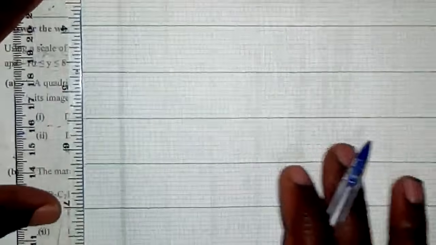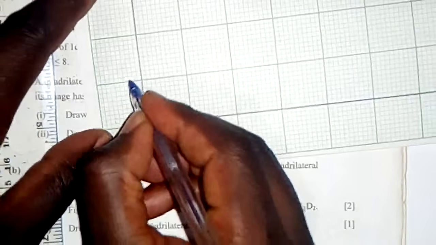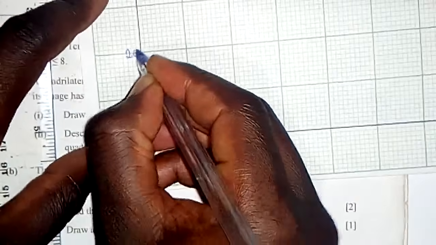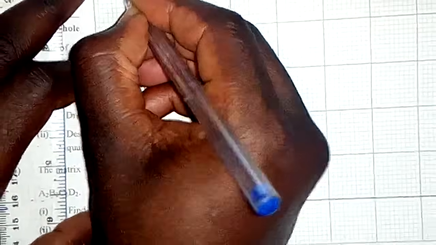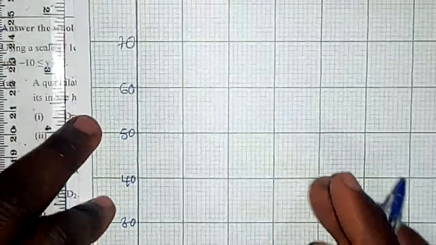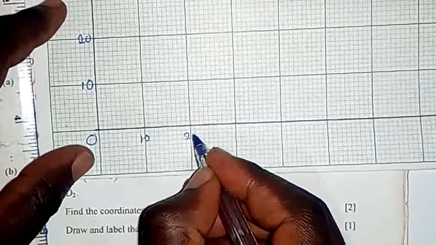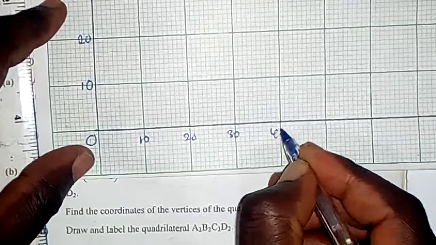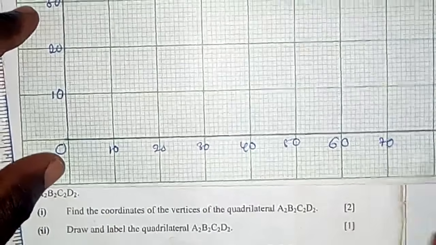So here we put x. So this is 0, 10, 20, 30, 40, 50, 60, 70, up to 70 here. And this side it will be 10, 20, 30, 40, 50, 60, up to 70.